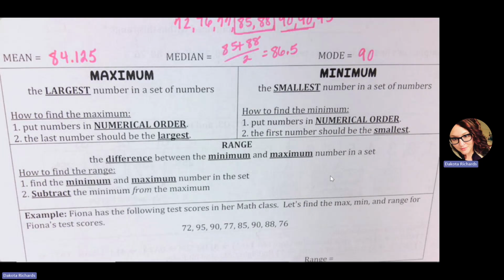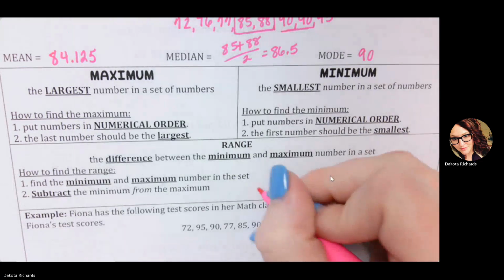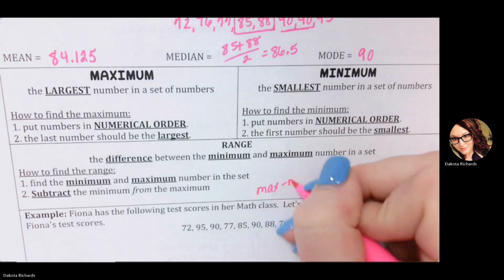The range is the difference between the minimum and the maximum number in a set. Okay, so for this one, how to find the range, you just take the max minus the min. That's it.